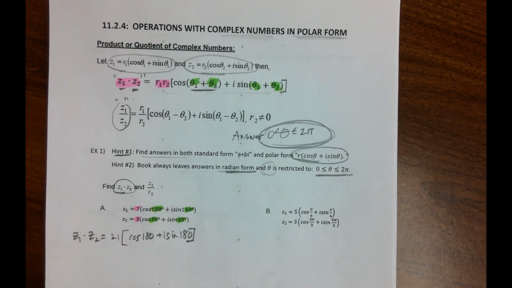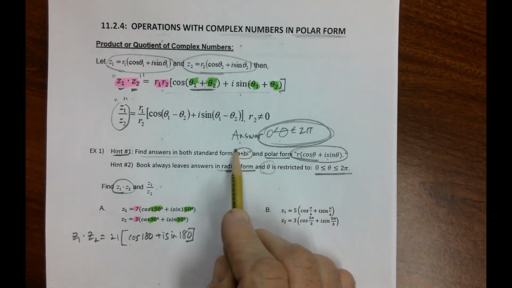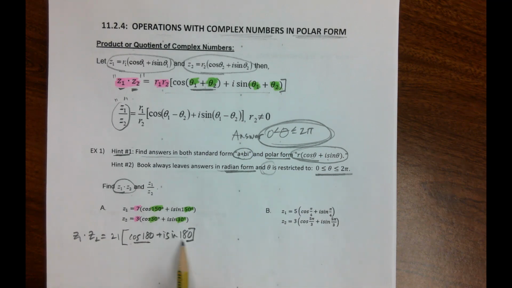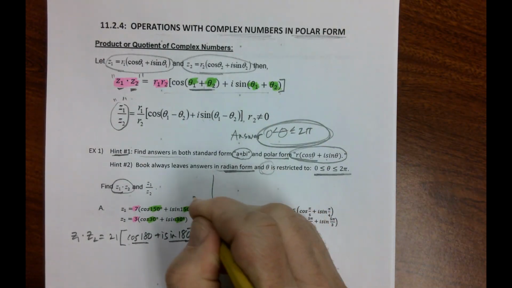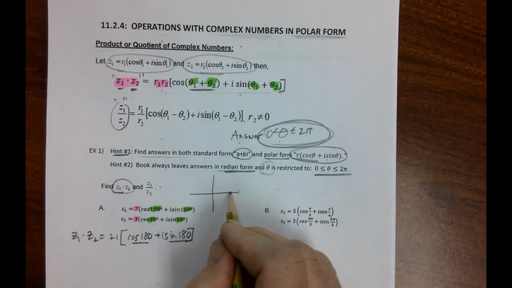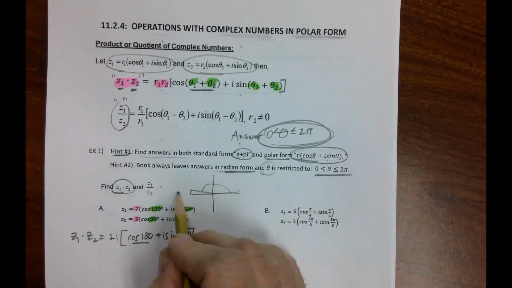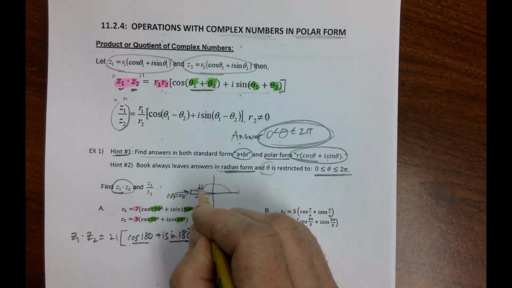Now technically, this is in polar form, but the book is going to ask you to keep going, which means you got to figure out what this is and figure out what that is. You could easily do it with a calculator, but that is not trig in my opinion. So you flip that over here, you're like, aha! My opposite side disappears, my adjacent side is negative, my hypotenuse is positive.